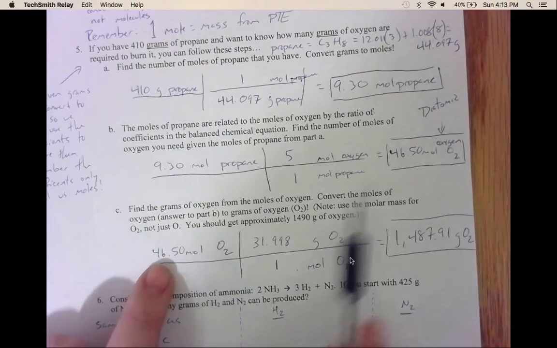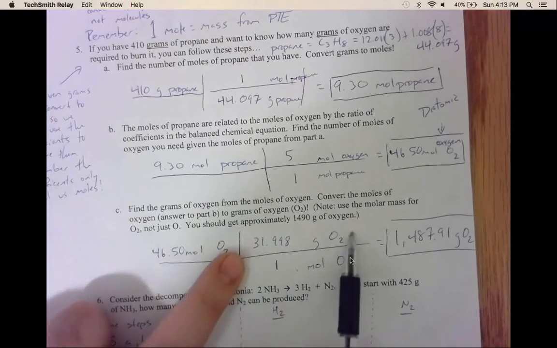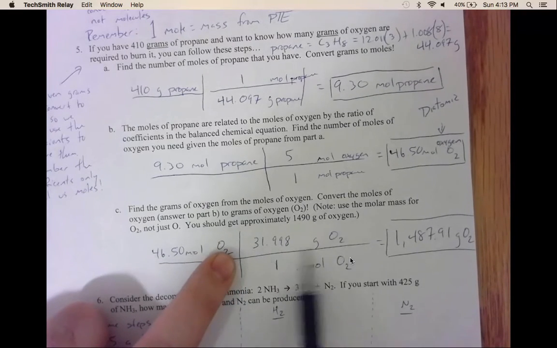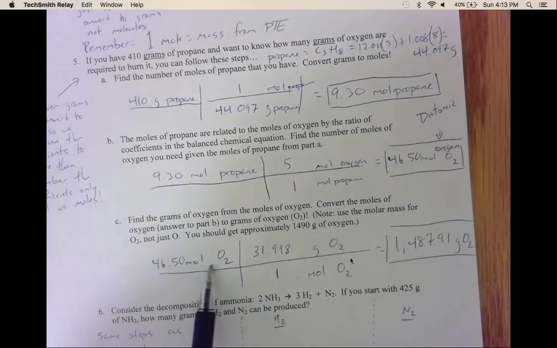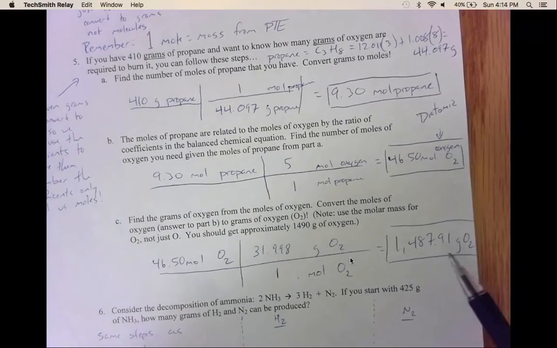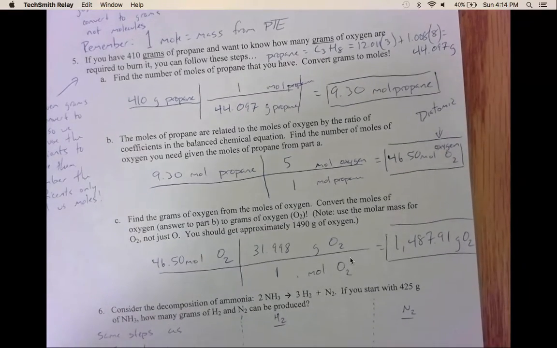So that's the last step. Now we convert moles to grams. Just remember, you need to take the mass of O2 because oxygen doesn't exist alone in the real world. So this mass right here is the mass of oxygen times 2. The same thing, mole conversion, moles to grams, moles of O2. We need our moles of O2 to cancel. They go on the bottom, grams go on top, mass from the periodic table. Then you solve. Remember, round to 2 decimal places.